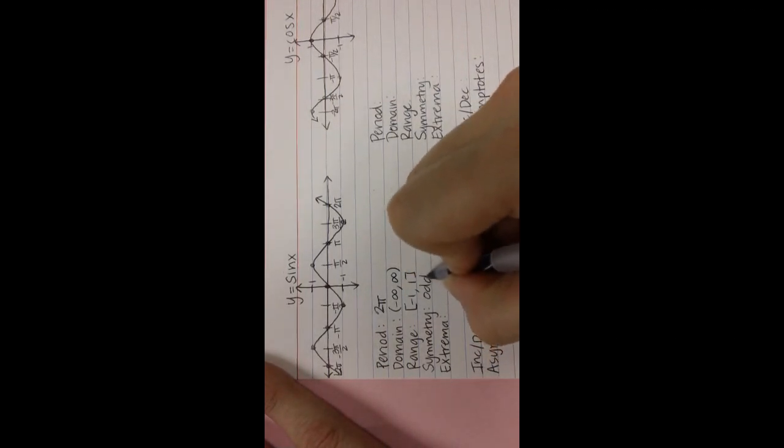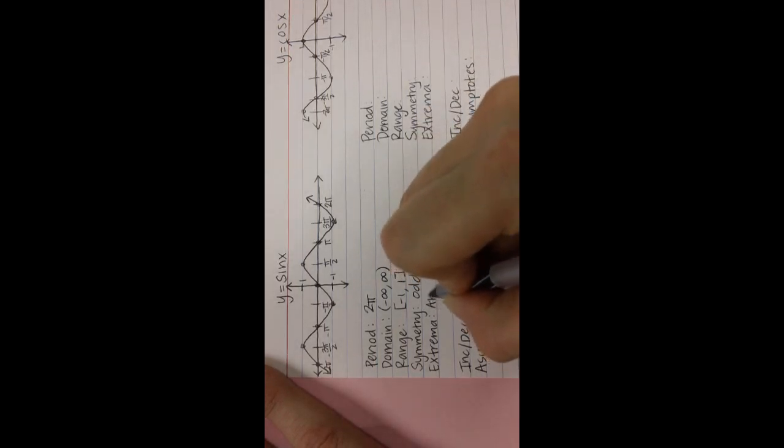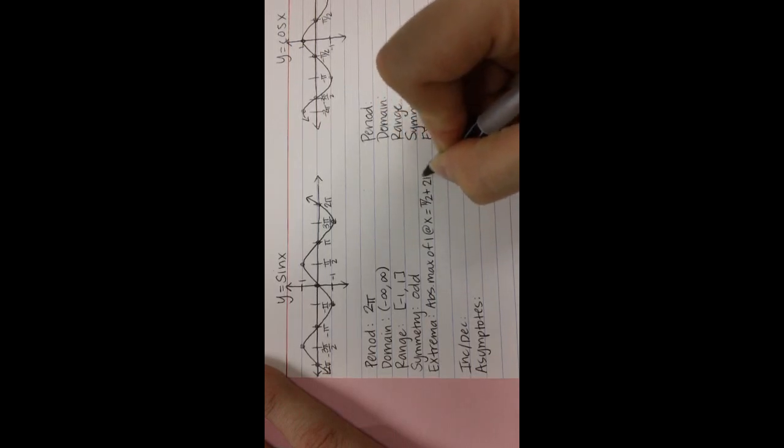The symmetry is odd, and you can tell that by looking at the graph. And then for the extrema, the way that we're going to write that is going to be a little bit different. We're going to say that there is an absolute max of 1 that occurs at x equals pi over 2 plus 2 pi k. Now we write it this way because if you look at the graph, it occurs here at pi over 2. And then it's going to occur at that same height every 2 pi units.